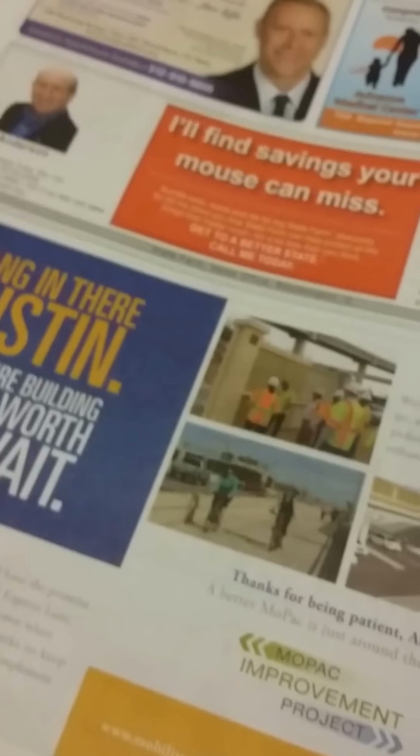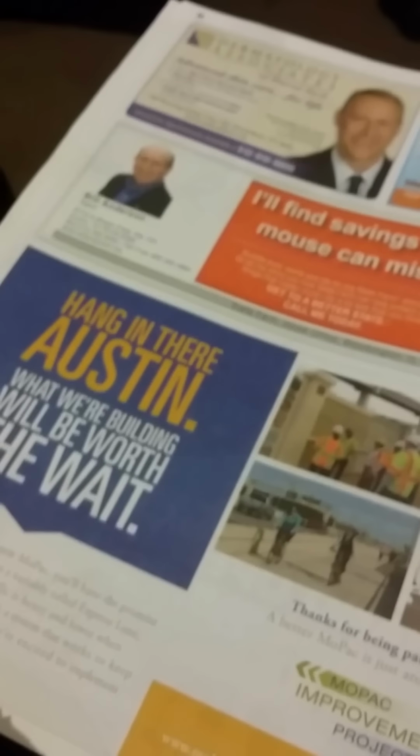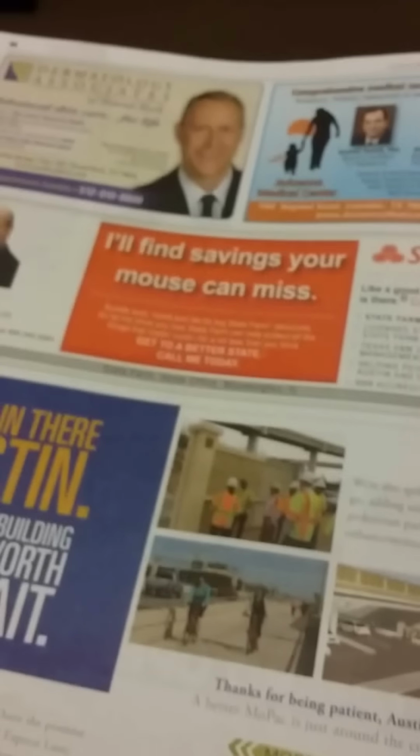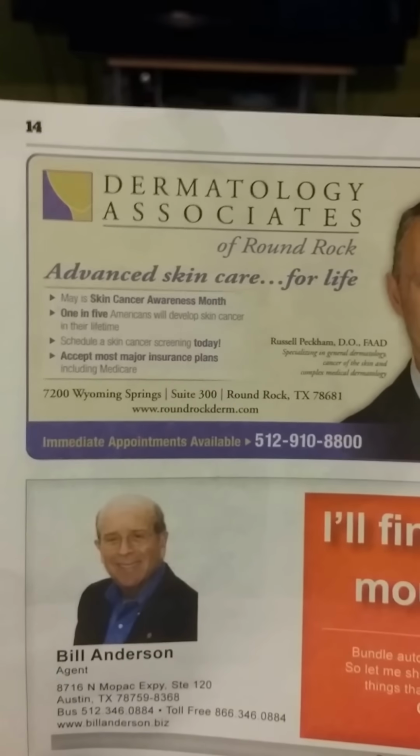Hang in there, Austin. This is from the MOPAC Improvement Authority. So, I mean, it's a government thing. Government never brands well. Well, rarely, I would say. So font size is huge. Logo placement is huge. These are all things to think about. I just wanted to go over those and share them.